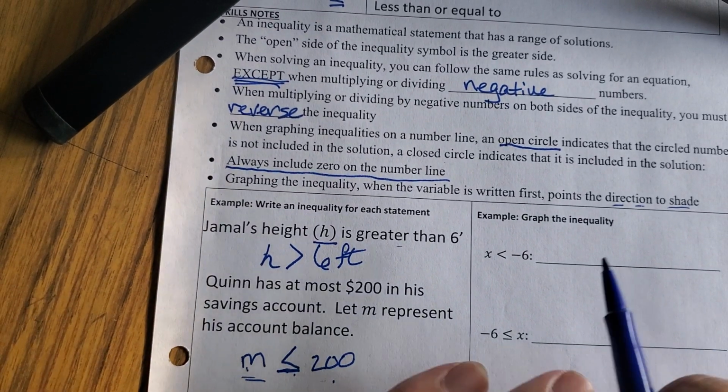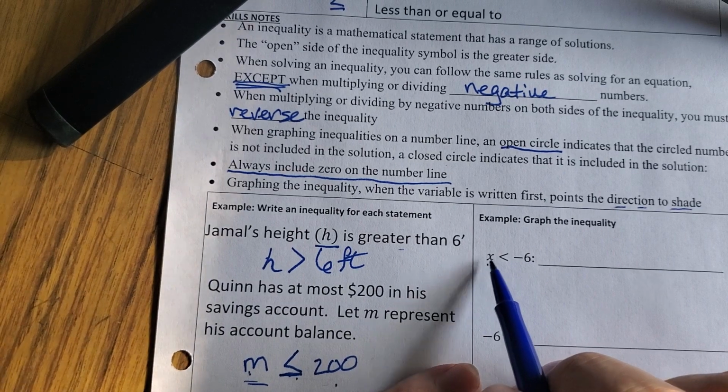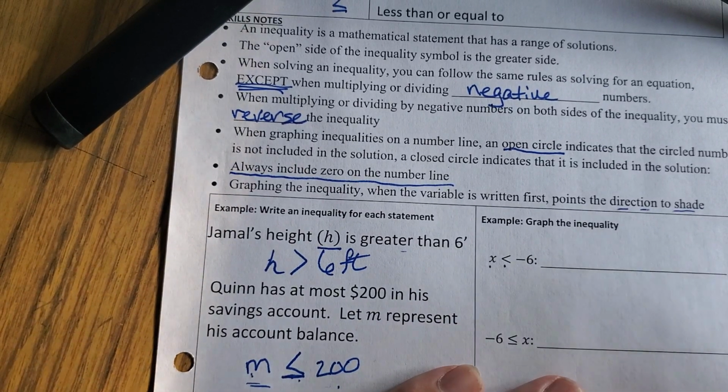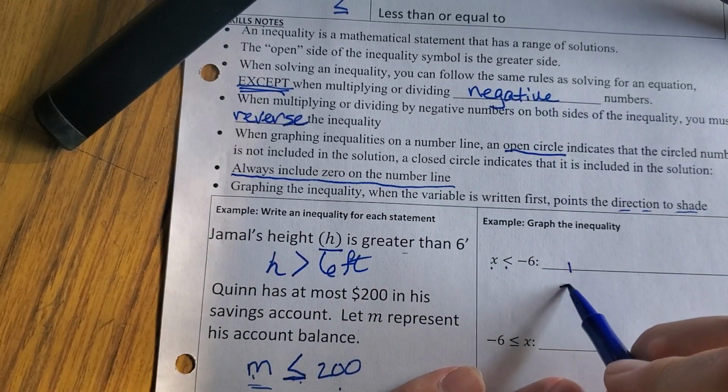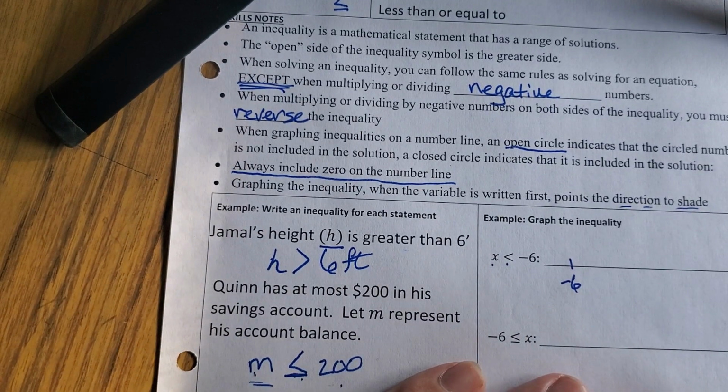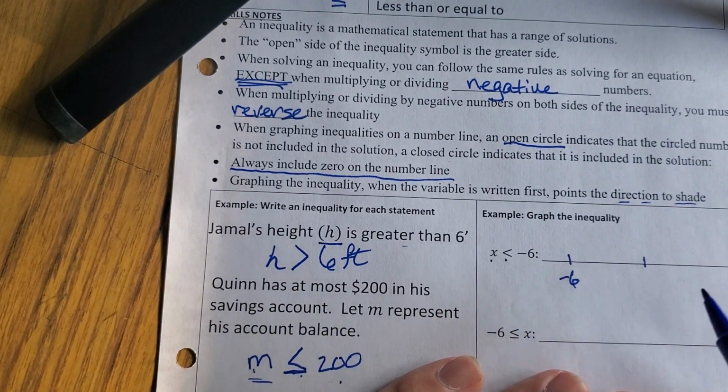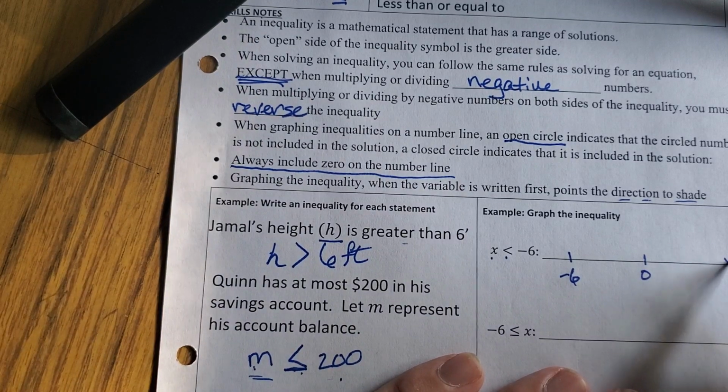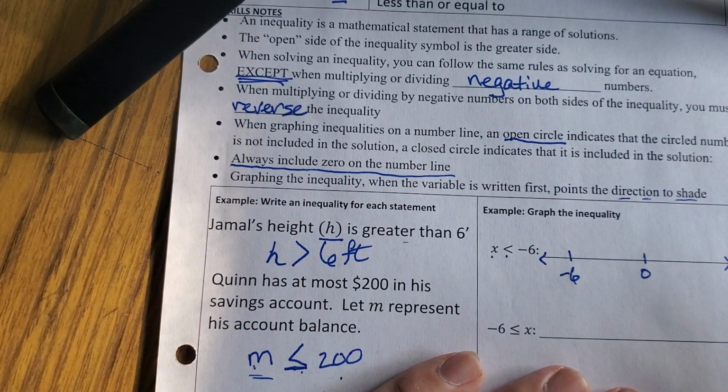Now, let's graph the inequality. Here we go. x is less than -6. So I automatically just put in a -6. It doesn't matter the scale. I always include 0. Number lines always have arrows at each end.